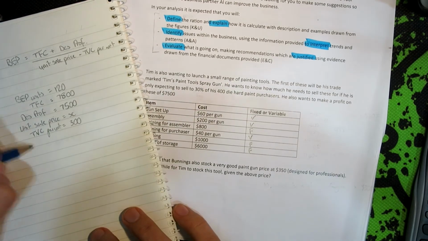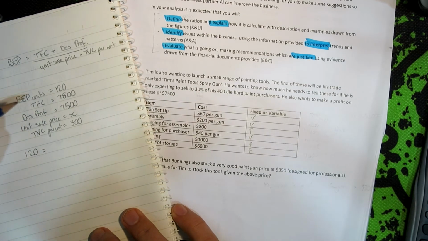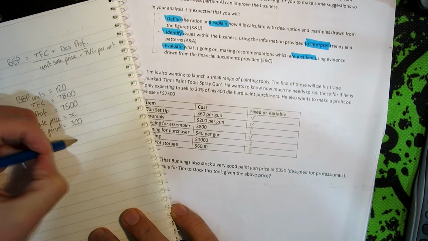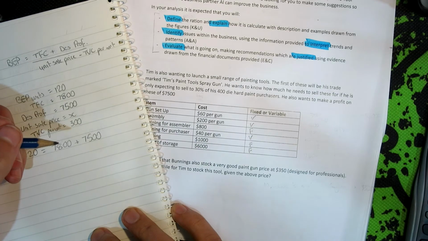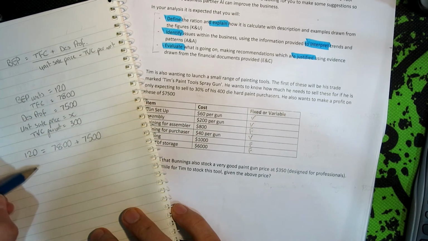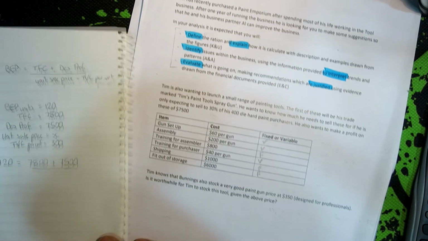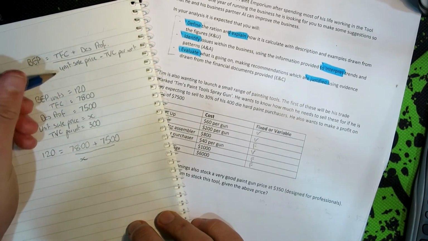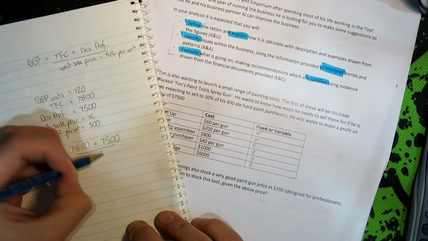So we've got 120 equals total fixed cost, so 7,800 plus 7,500, which is our desired profit, divided by X, the unit sale price, which we don't know, minus the total variable cost, which is 300.